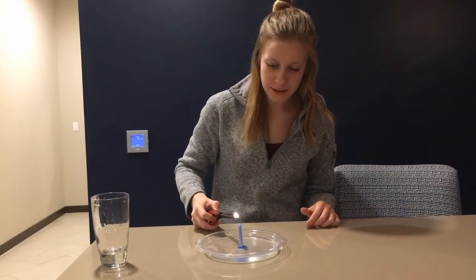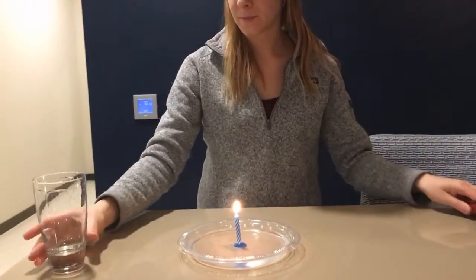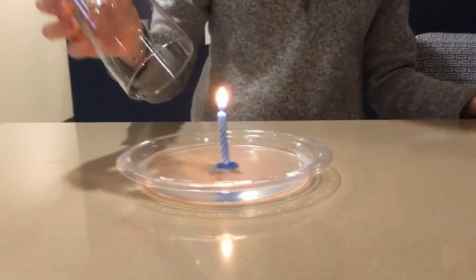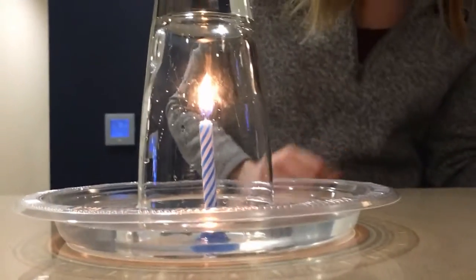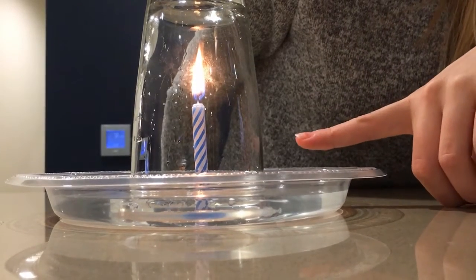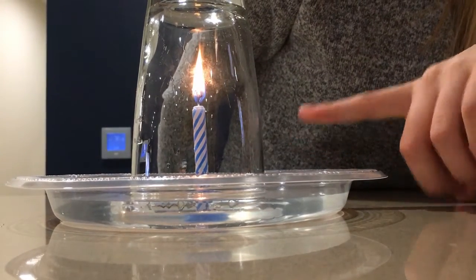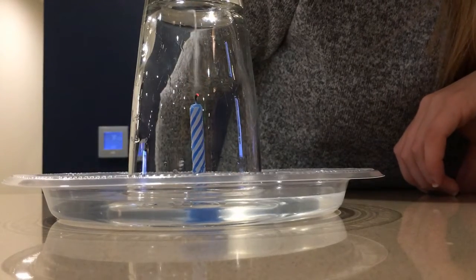Okay, so I've emptied my glass of water into the dish. I'm going to light my candle. And then I'll place the glass over the candle. And as you can see, as the temperature increases inside, the water level decreases inside of the glass until eventually the candle will go out.